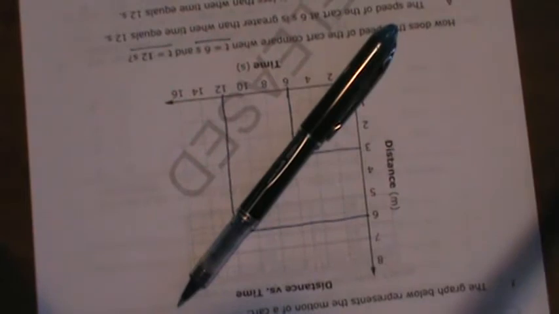So we can go to the graph and look at 6 seconds. This is where we're looking. And 12 seconds. I'll just draw a couple of lines to show where we're looking right here. Now, we already said just by looking at the slope of this graph, the speed is constant, which means I know the speed at 6 seconds must equal the speed at 12 seconds.